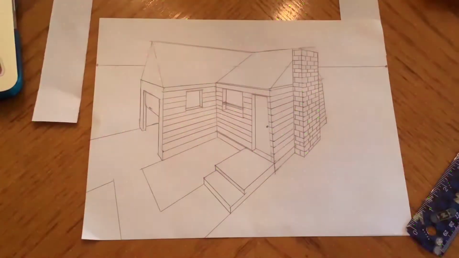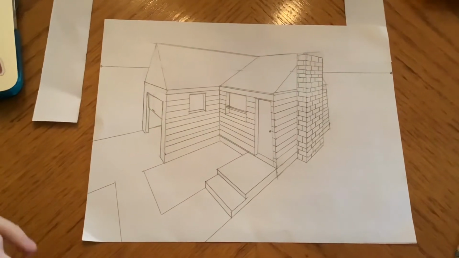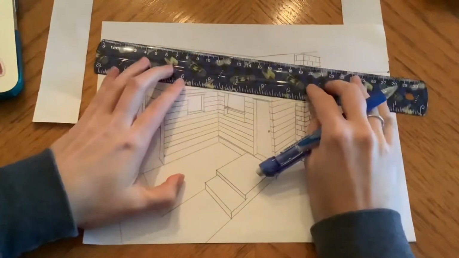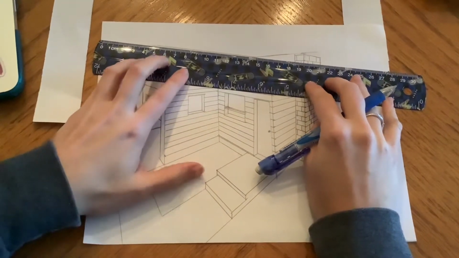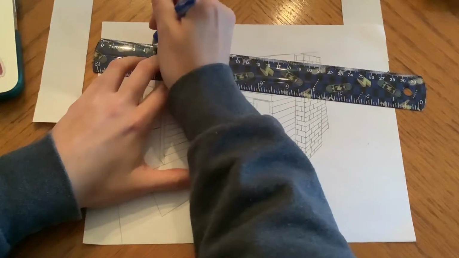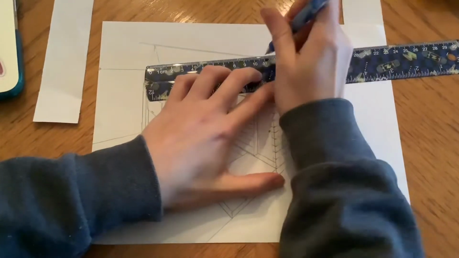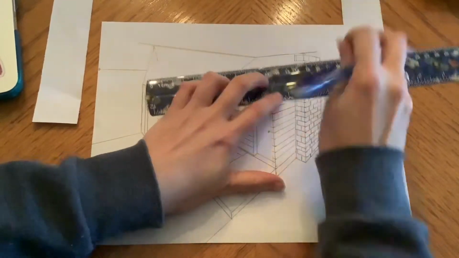Okay, in this next video, we're going to go over an overhang roof. So we're going to start by extending the tops of our roofs out a little bit away from it so that we get that overhang created. So I'm just going to add little lines that extend my roof out just a little bit.